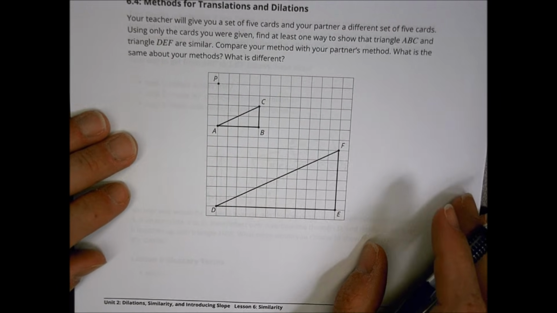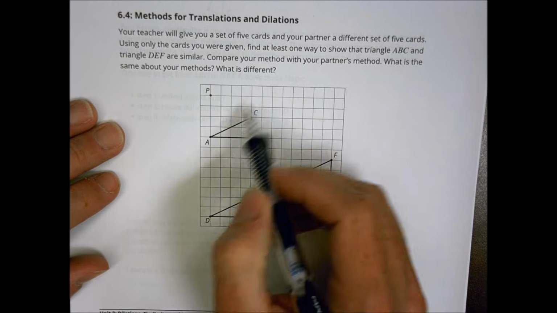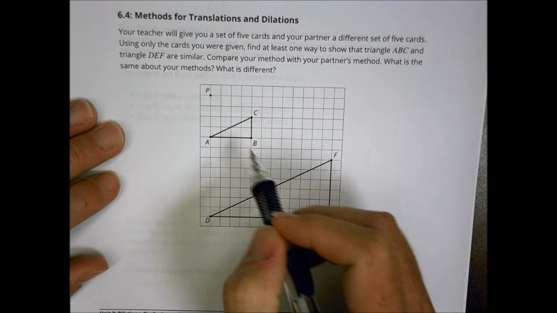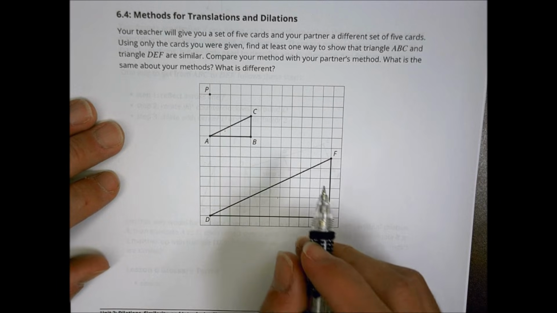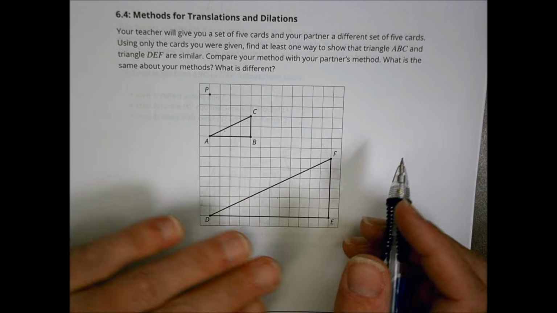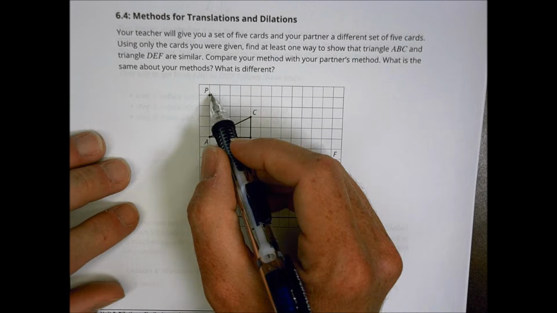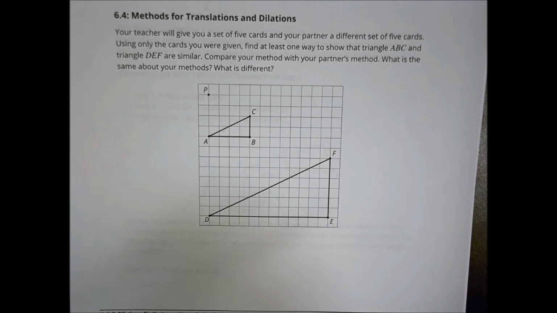Okay? Next one, your teacher's going to give you a set of 5 cards and your partner a different set of 5 cards. Using only the cards you were given, find at least one way to show that triangle ABC and DEF are similar and compare your methods. So we have some cards here, and the idea is to show that these guys are similar. As you work through that, you're going to notice that you can move this to there or that to there. You have your center dilation P.